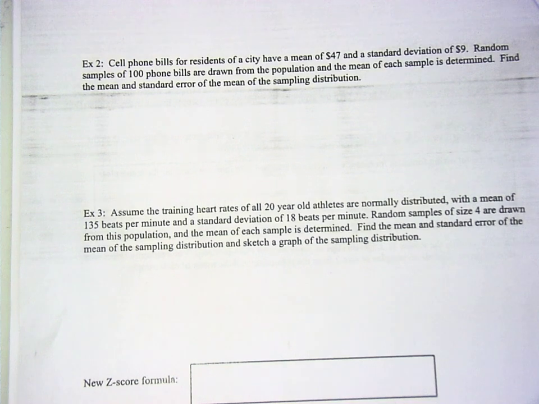So let's flip to the second page. I'm going to show you how to use it now. It's one of the hardest things to figure out how to do. You alive, Brian? Yeah. Cell phone bills for residents of a city have an average of $47 and a standard deviation of 9.